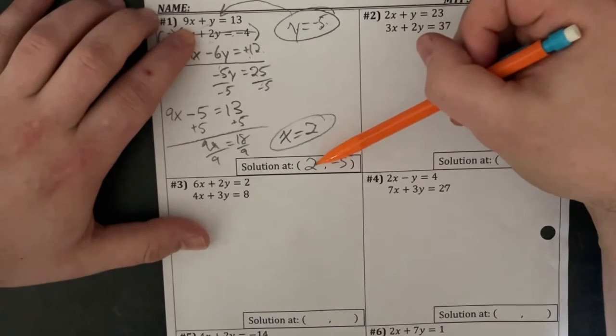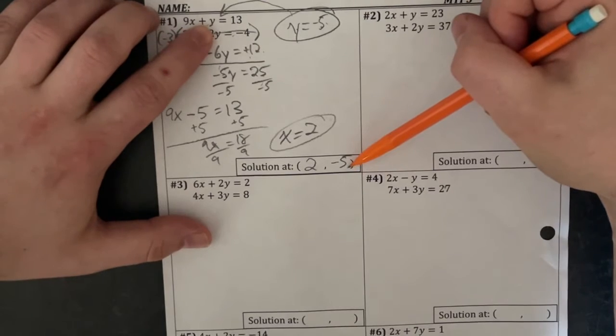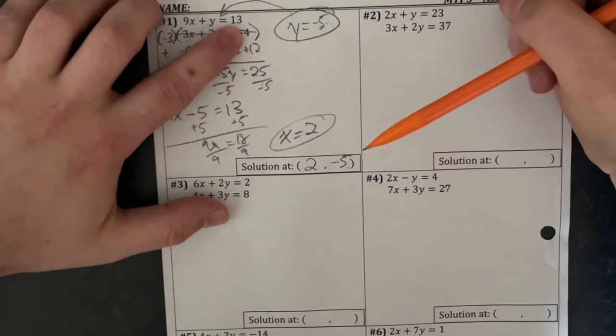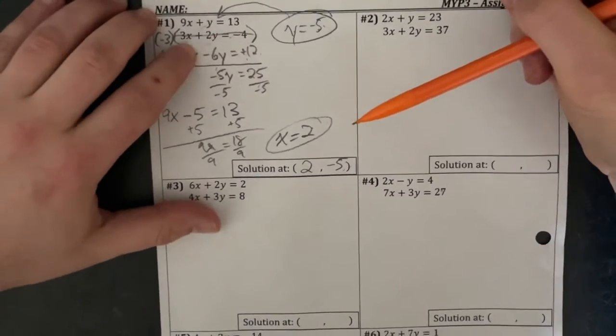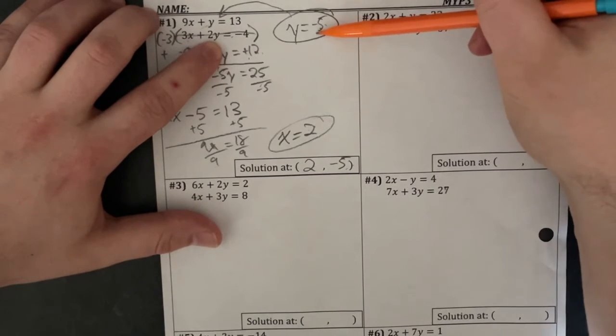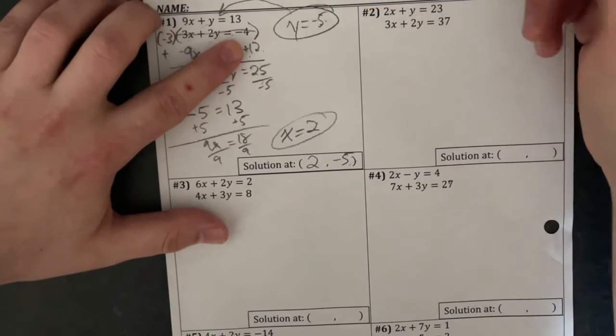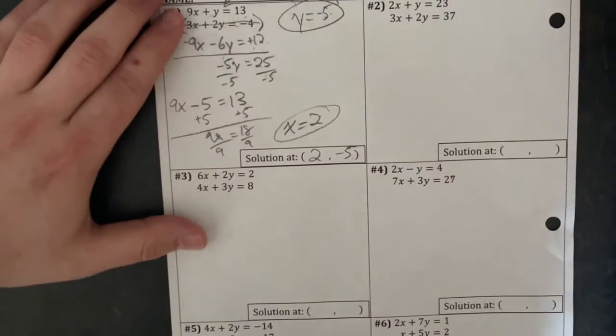In the first equation, I have 9 times 2 is 18. 18 minus 5 is 13. So I know that that solution works for that equation. And then my second equation, 3 times 2 is 6. And I have 2 times negative 5 is negative 10. 6 plus a negative 10 is going to be a negative 4. So both of those work out very simply.